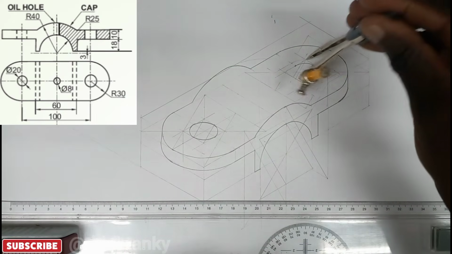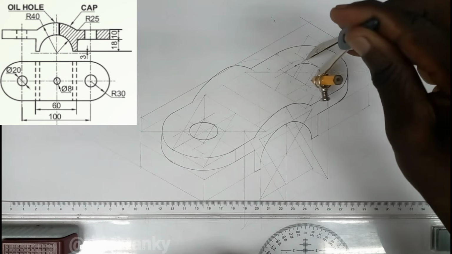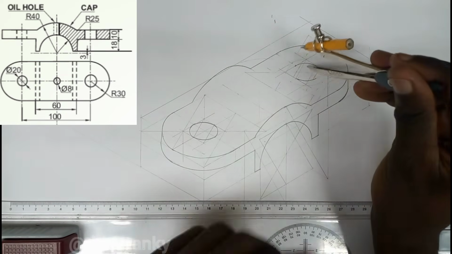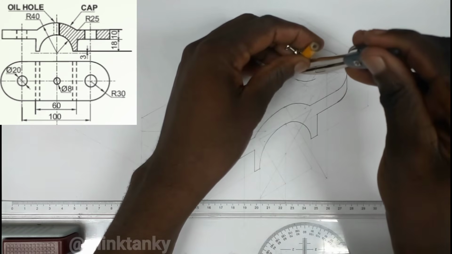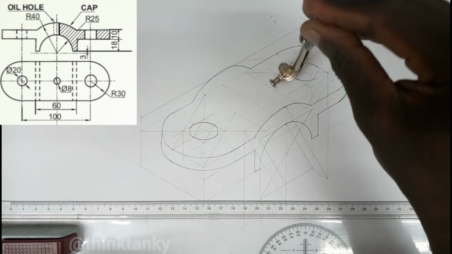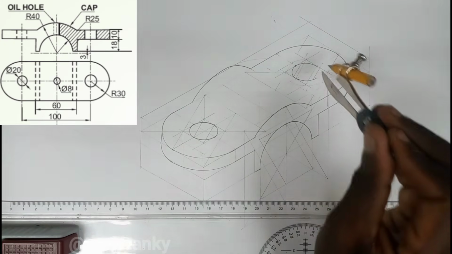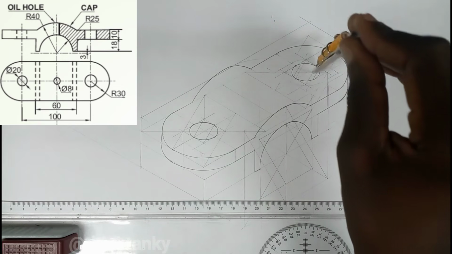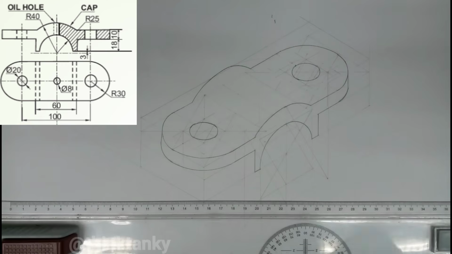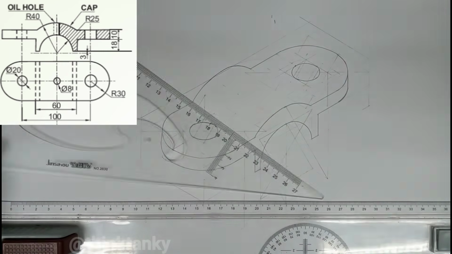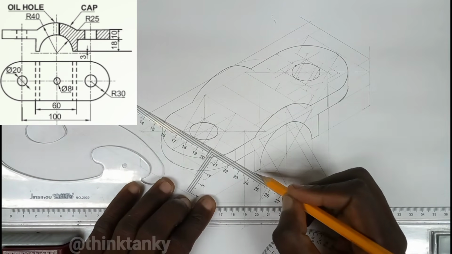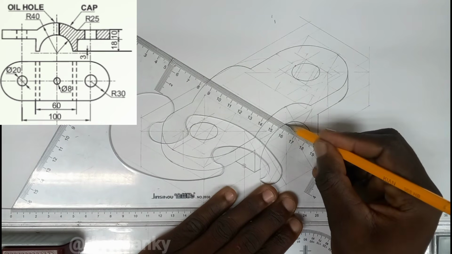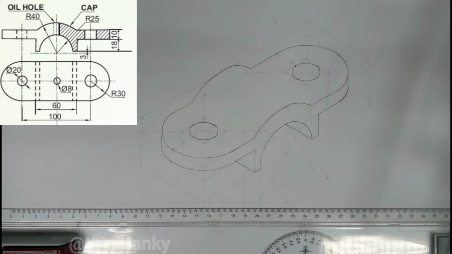I'm going to finish my circle. Then drawing the center line.